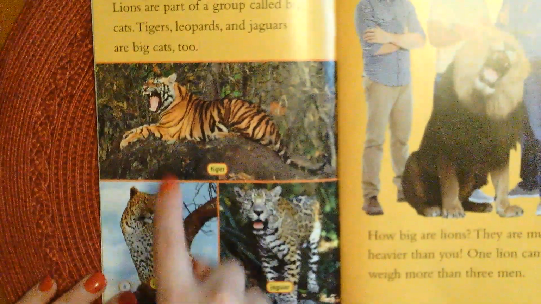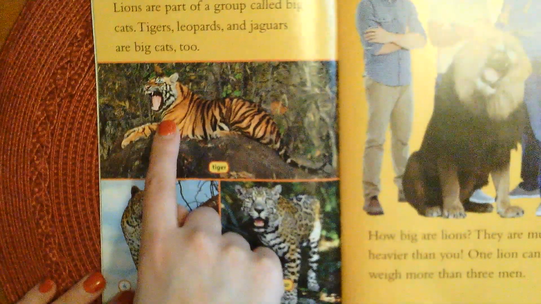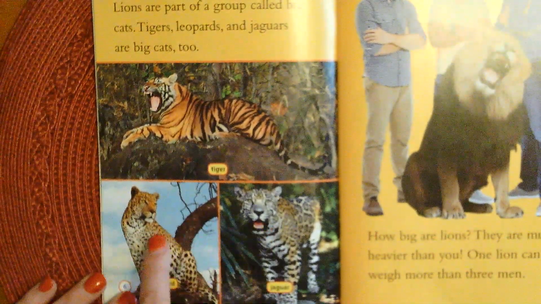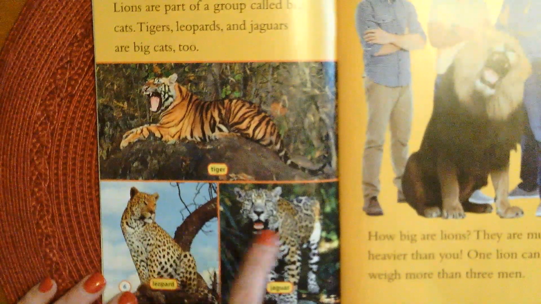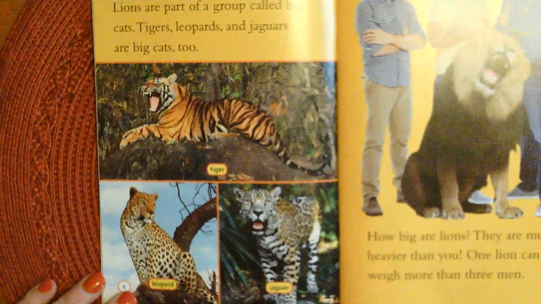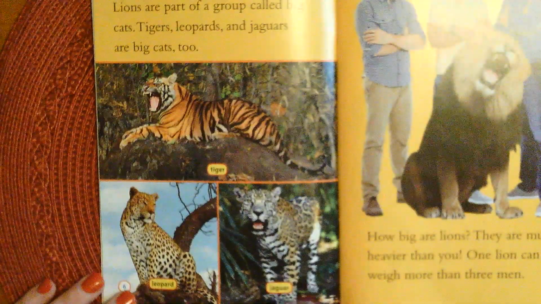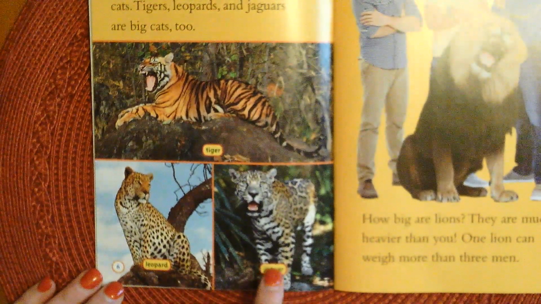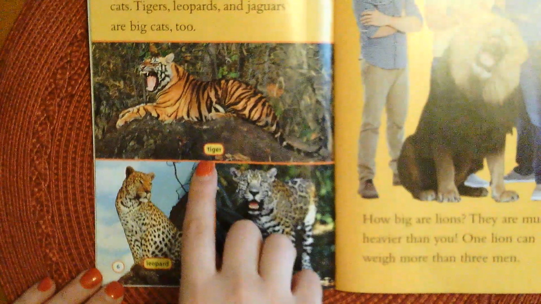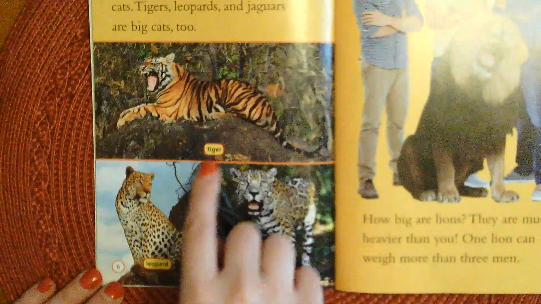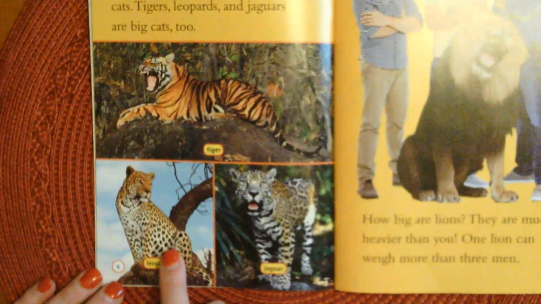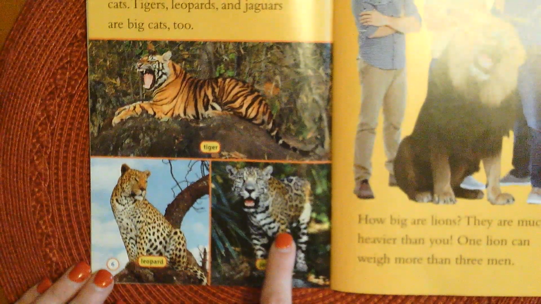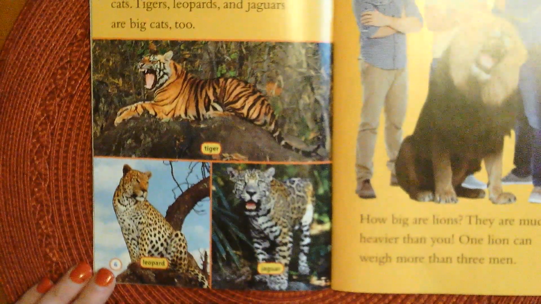We're seeing photographs. I see a tiger. I see, these look very similar, these animals. How could I tell what that animal is? Well, I could check another nonfiction text feature. I could check my labels. So I know that this is a tiger because they labeled it. This is a leopard. And then this is a jaguar. That's really cool. I love those patterns. It's so pretty.